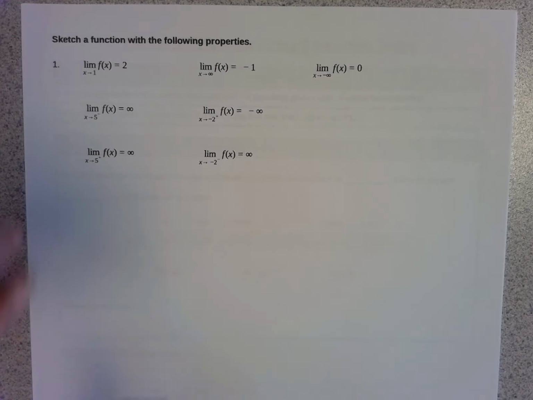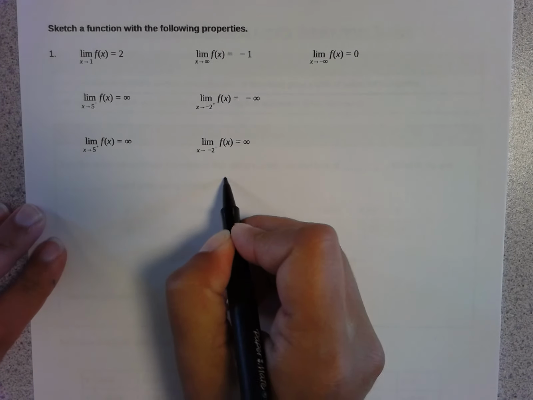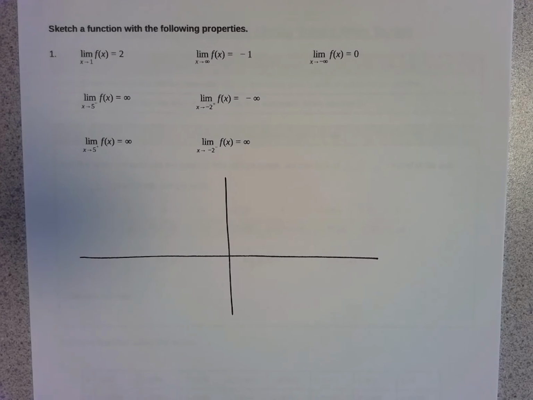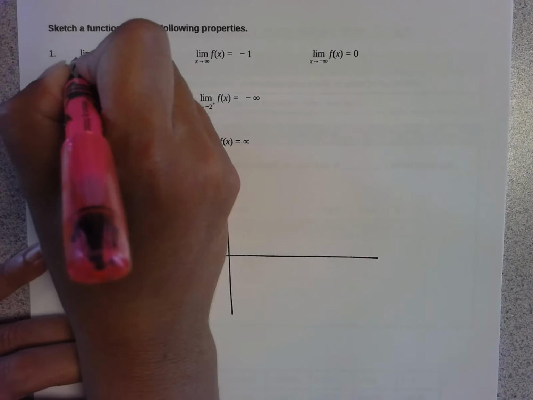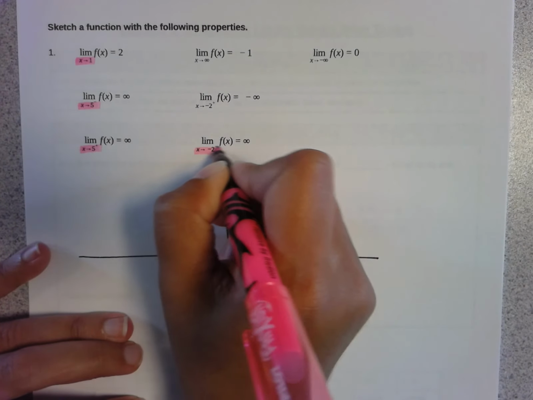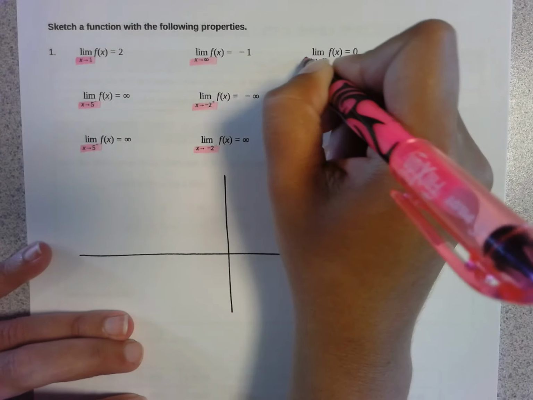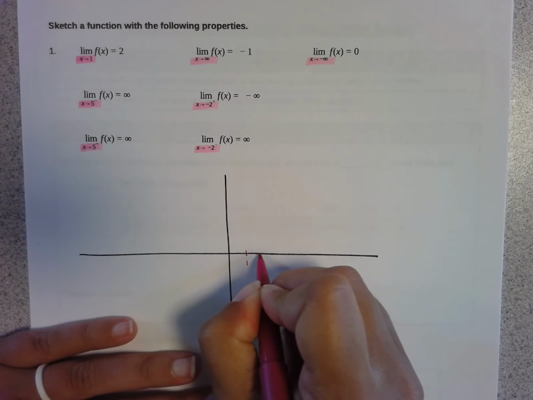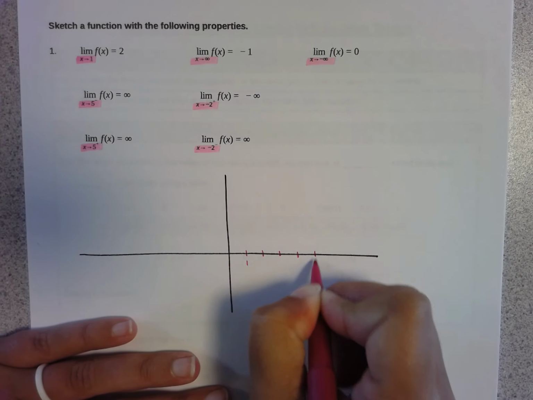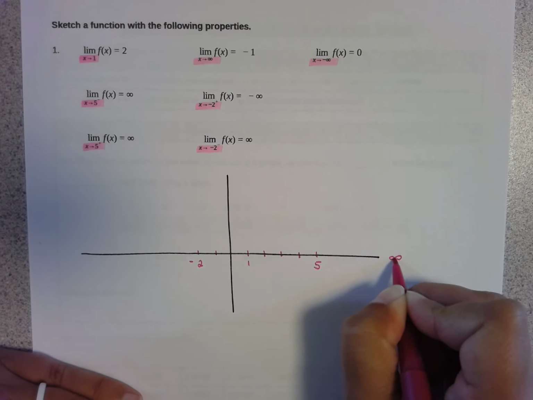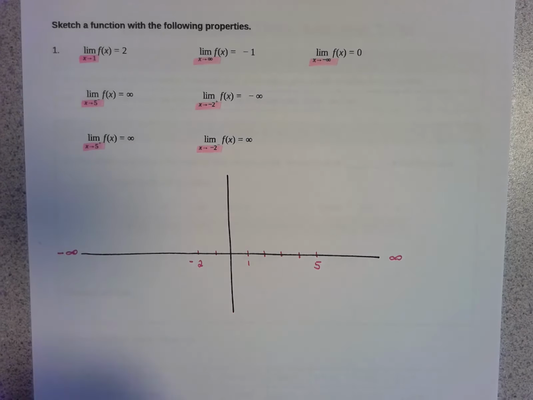What I'd like to do is apply the same strategy that we used for simpler problems to this more complex problem. So let's start by identifying our important x values. We know that we care about what's happening at x equals 1, 5, -2, infinity, and negative infinity. So 1, 5, -2, positive infinity, and negative infinity are the important x values to include on my graph.